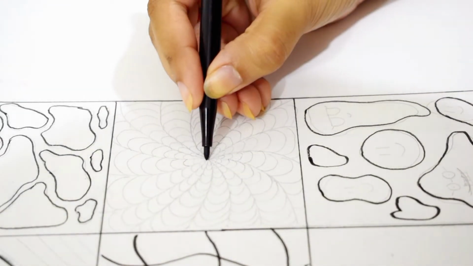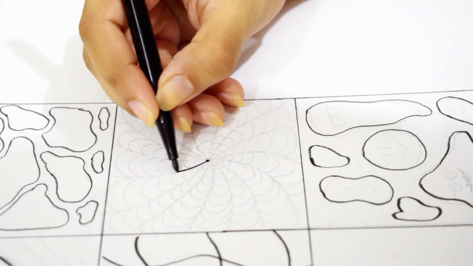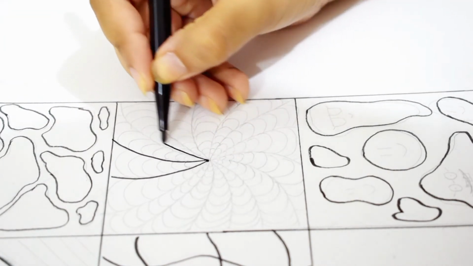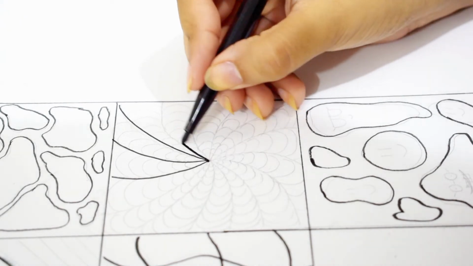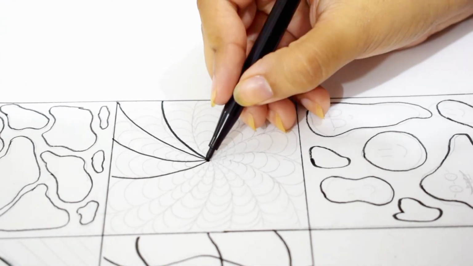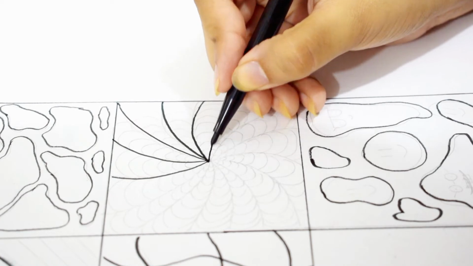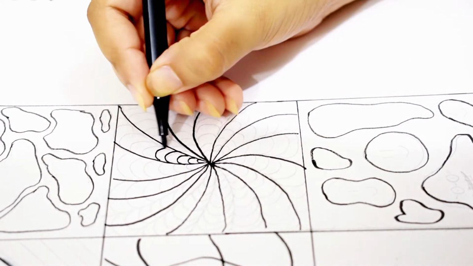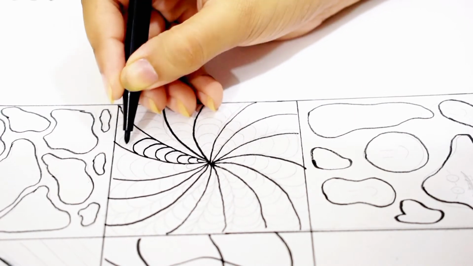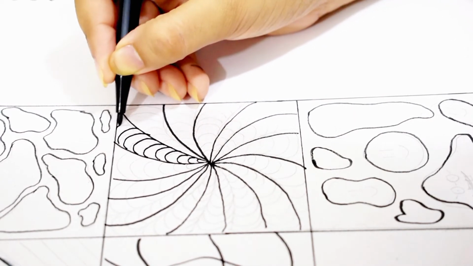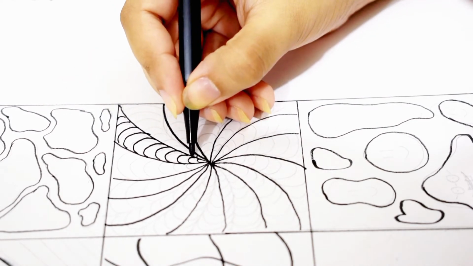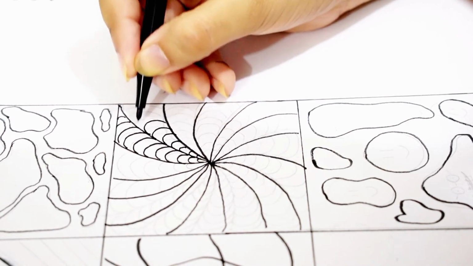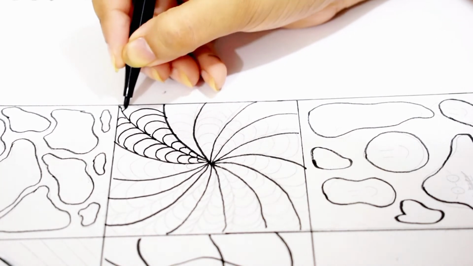Fifth block is like a spider web. You make a center point and draw lines that reach the outward corners, and then you make little lines. These are circles. Don't make straight lines. Make them like they're aligned at the center, like this, a curved kind of line. And honestly, this was the most satisfying block.